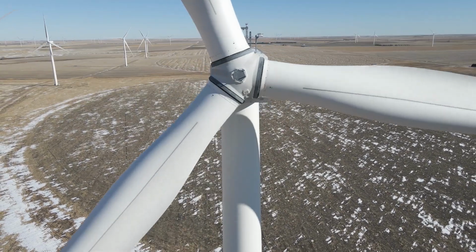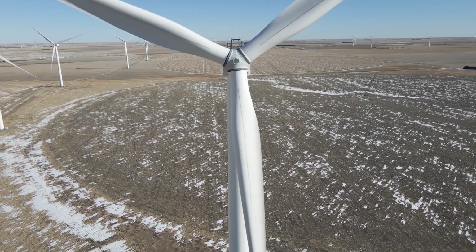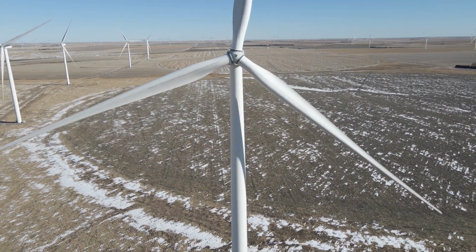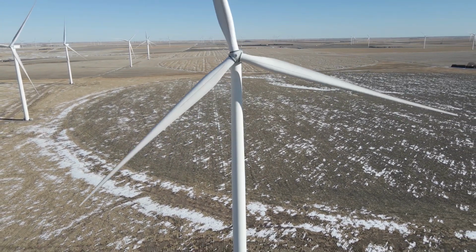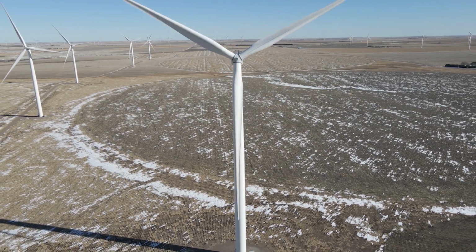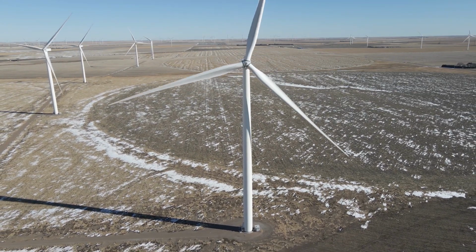Third one is scalability. This can be utilized in various sizes from small residential turbines to large scale industrial turbines. Next, technological advancement. Well established technology with continuous advancement to enhance efficiency, reduce noise and improve durability.